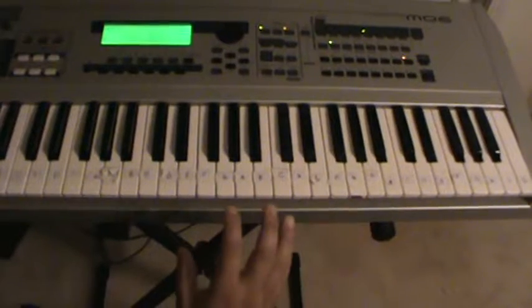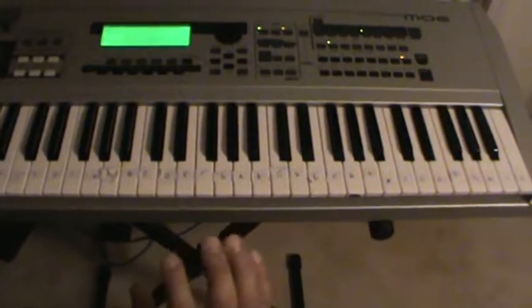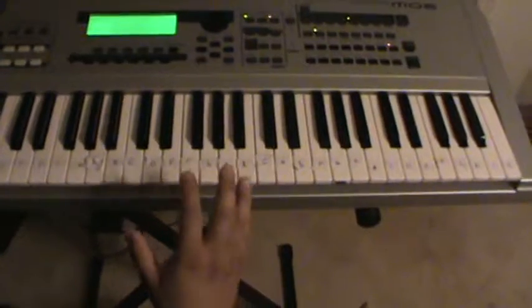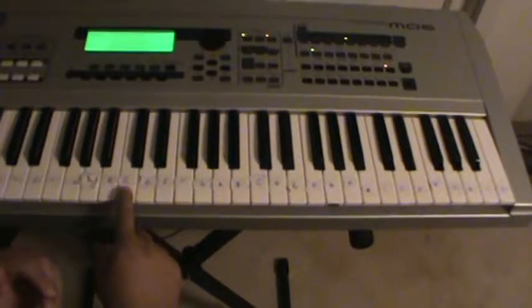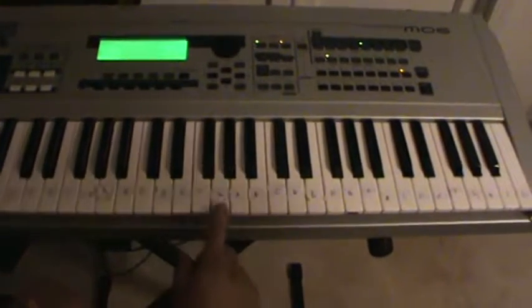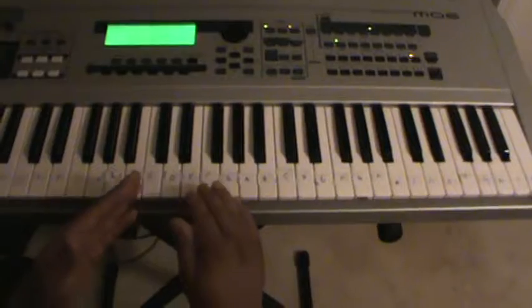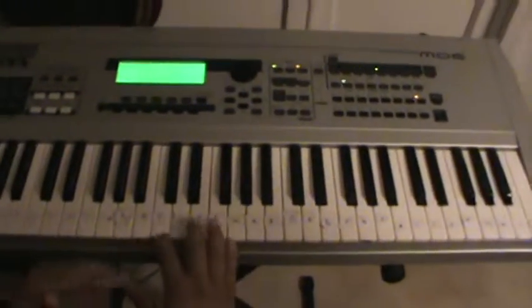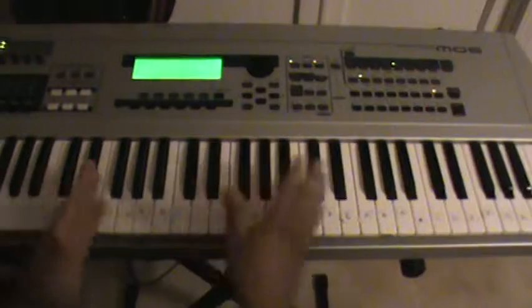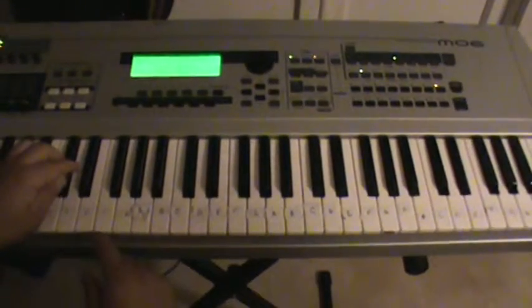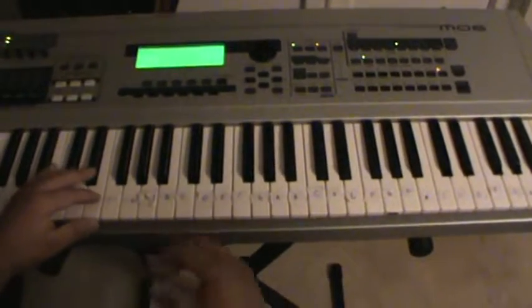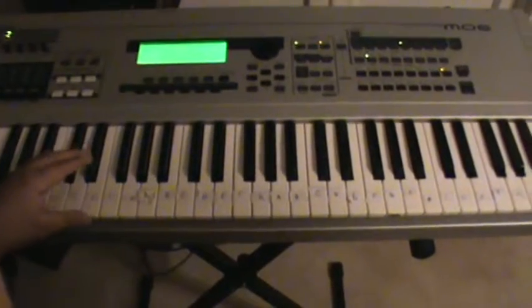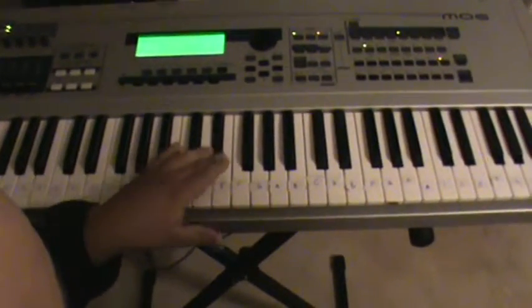Another thing that's very important to understand is the number system, right? It's pretty simple: 1, 2, 3, 4, 5, 6, 7, 8. If you know it like that, that makes it easy, where you could go to any other key and just get the scale. E flat, right? You get that scale. You just apply the 1, 2, 3, 4, 5, 6, 7, 8, and then you apply that same thing.